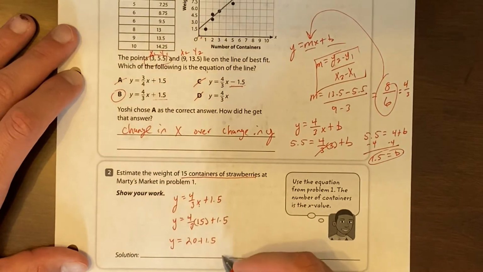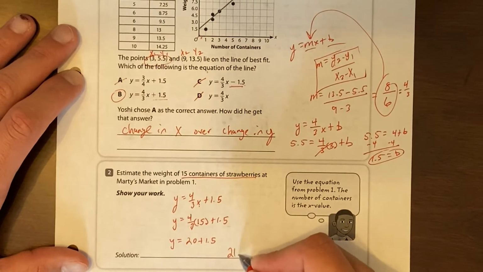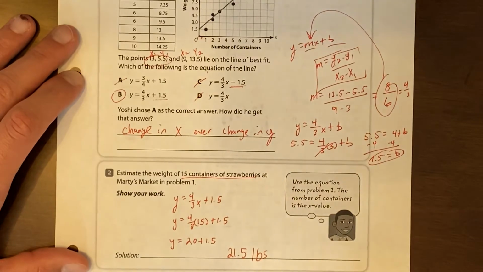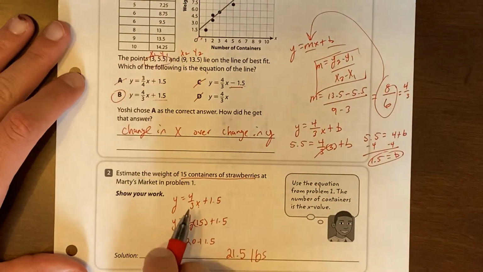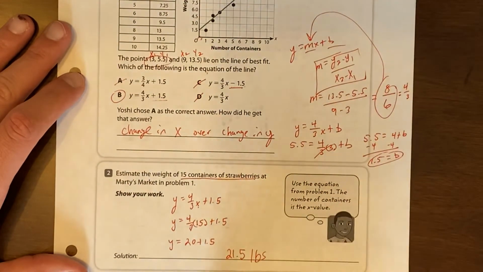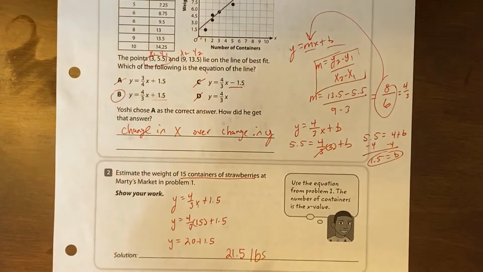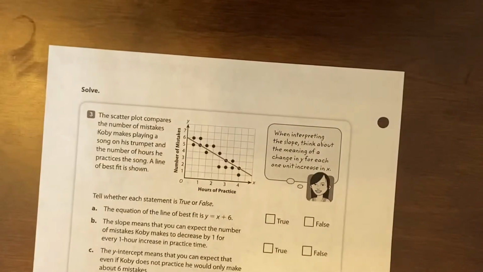So the weight would be approximately 21.5 pounds. Okay. All right, so here we use our equation to estimate how much 15 containers will weigh. That's a big reason why we write the equation of the line of best fit. It gives us an opportunity to estimate what's going to happen in the future. Okay. All right, a couple more.